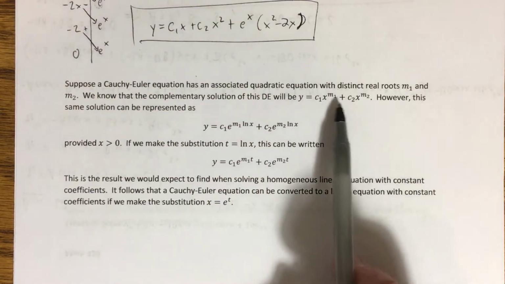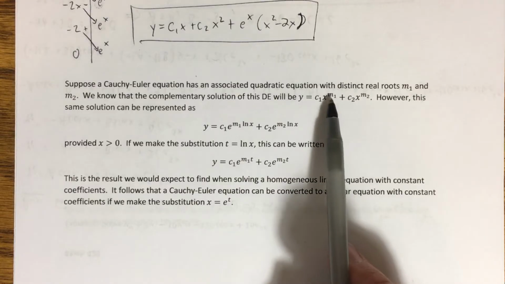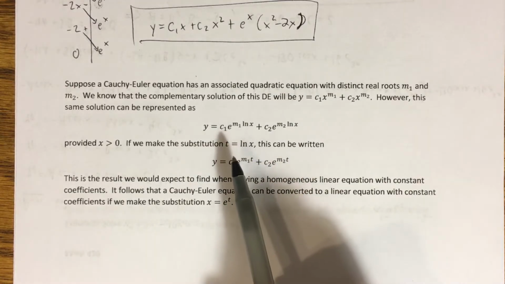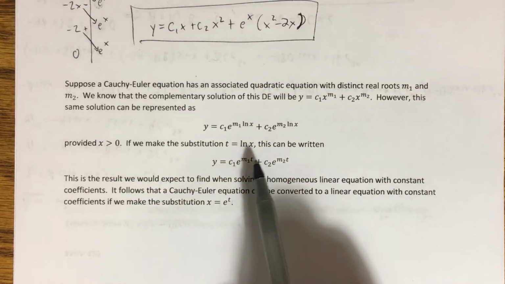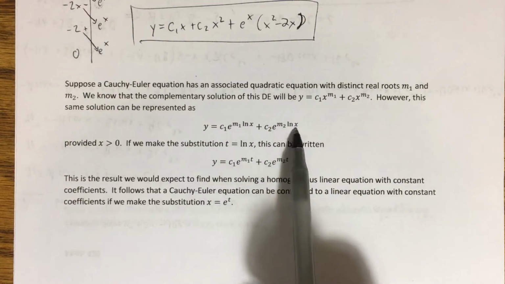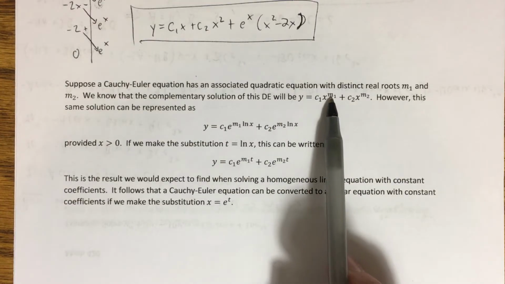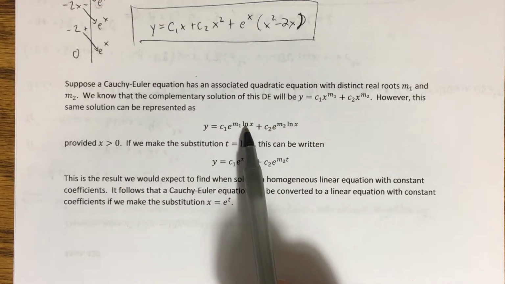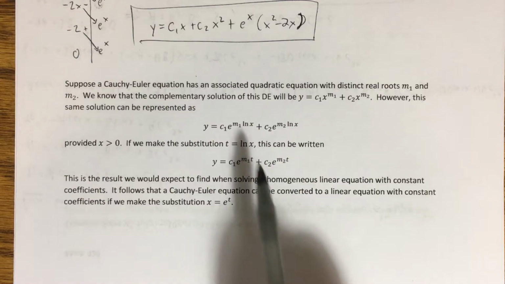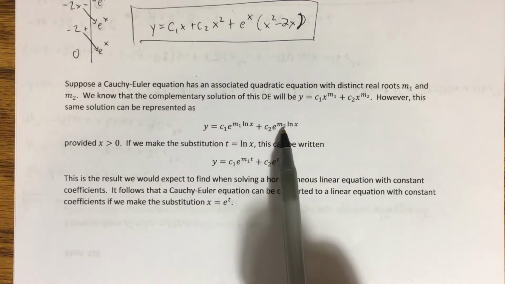So I have power functions here, x to the m1, x to the m2. I would like to try and represent these in terms of exponential functions somehow if I could. And you'll see why in a moment. I can do that by rewriting x to the m1, x to the m2 this way: c1 e to the m1 natural log of x plus c2 e to the m2 natural log of x.